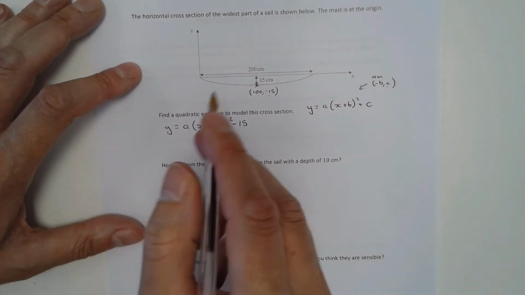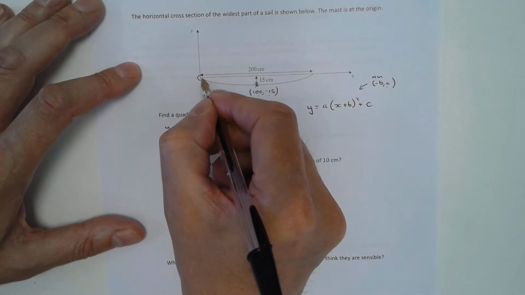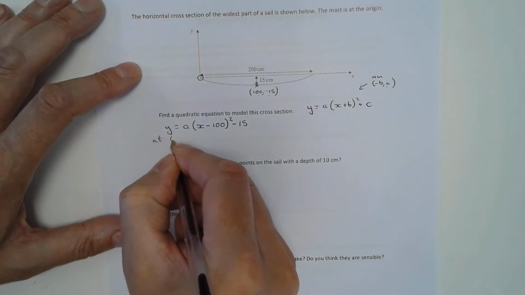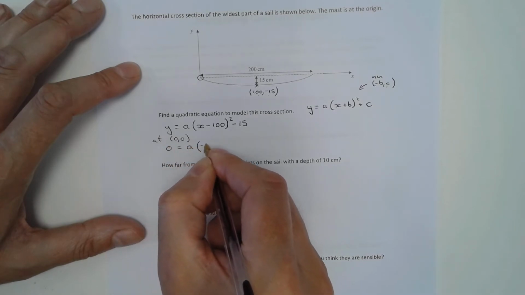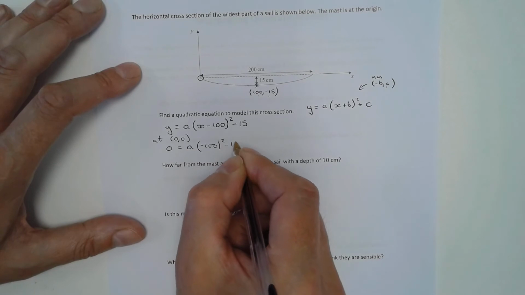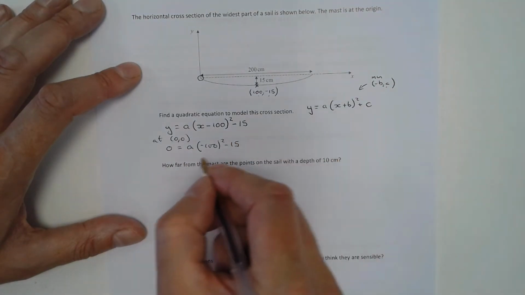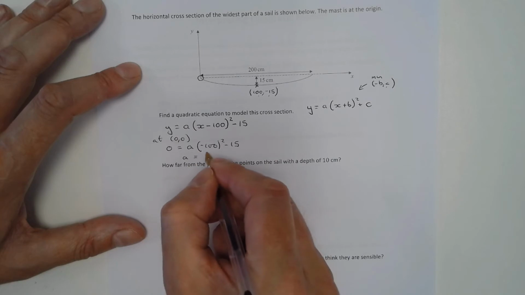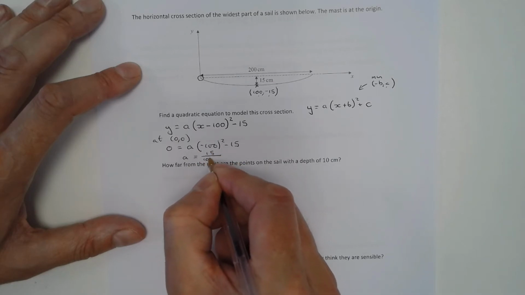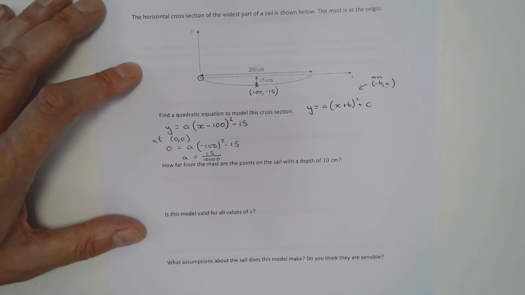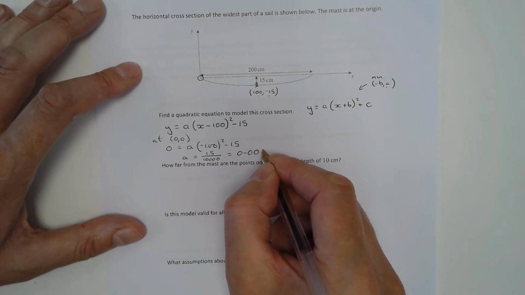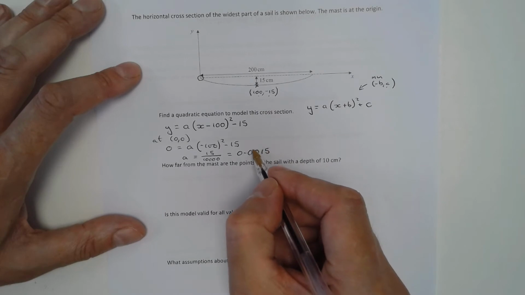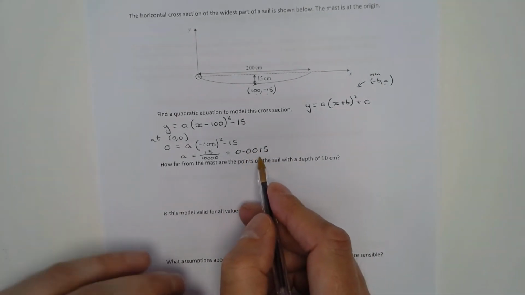So an additional point I know is that this goes through 0, 0. So at 0, 0: 0 equals a times minus 100 squared, minus 15. So a equals 15 over 100 squared, which is 100,000. So that equals 0.0015. That's correct, isn't it? That's 1, 2, 3, 4. Yeah. So that's my value for a.